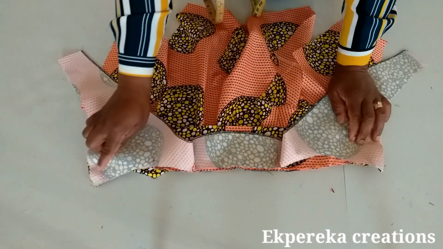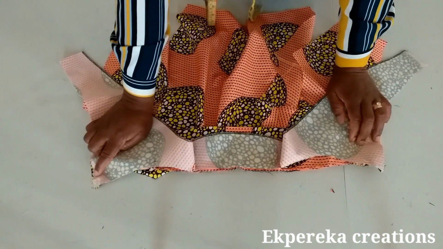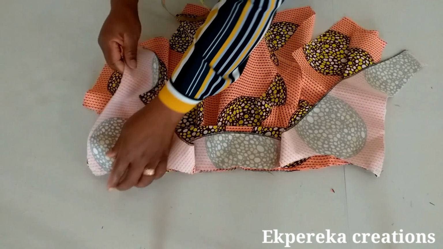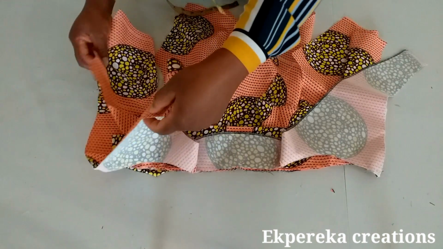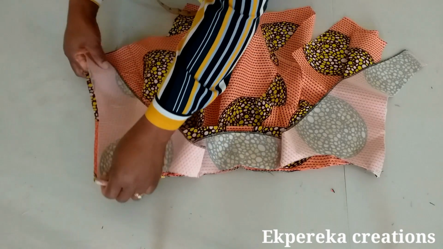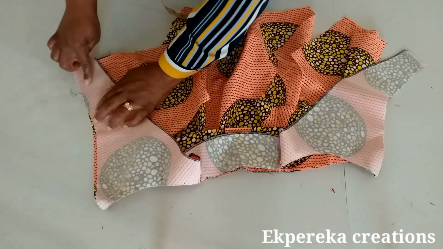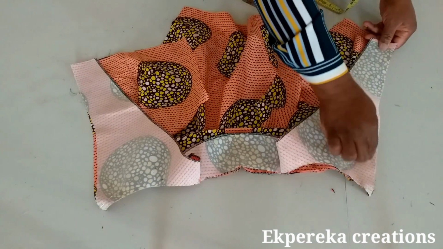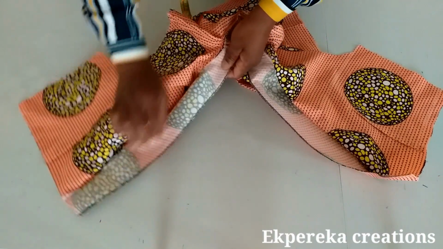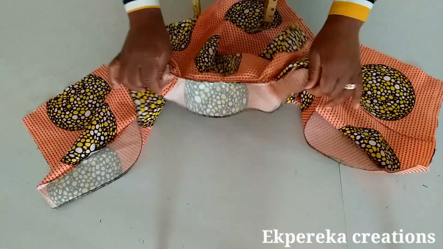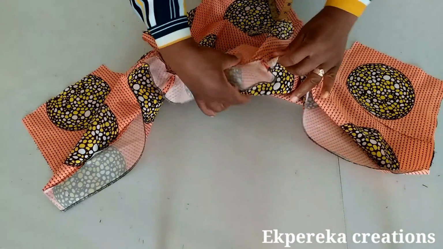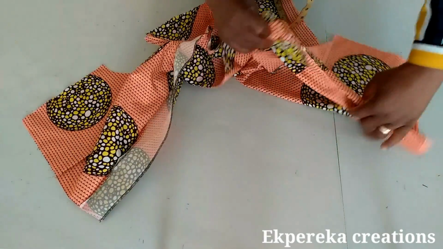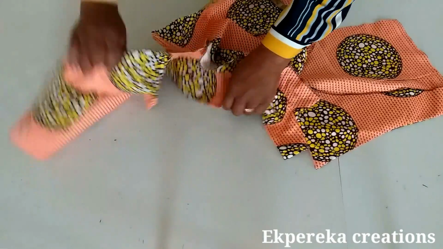I will stitch it using 0.25, quarter of an inch. I'll also stitch this side. I've stitched the facing to the dress. After that, I notch and turn it to the right side and give it a good press.